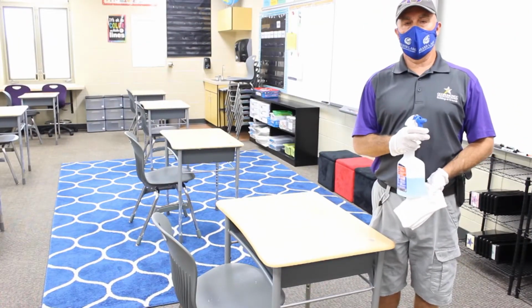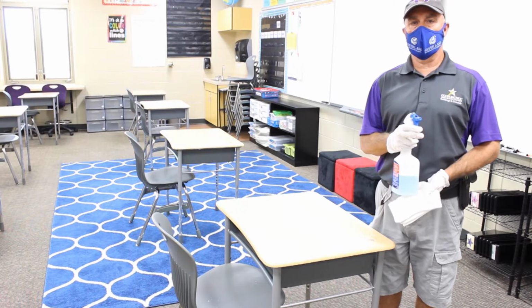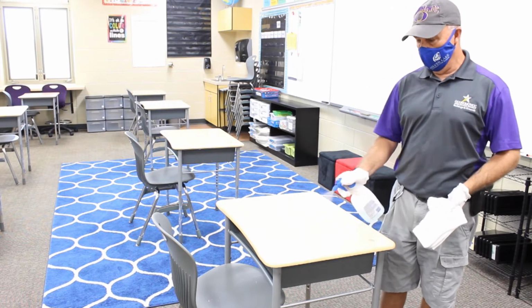Moving on to classrooms, we've already done our general cleaning. We've removed the garbage, recycling, and picked up debris on the floor and vacuumed. Now I'm going to move on to disinfecting the classrooms for the health and well-being of the staff and students. My first step is to spray down all the desks and chairs with disinfectant to give it dwell time.